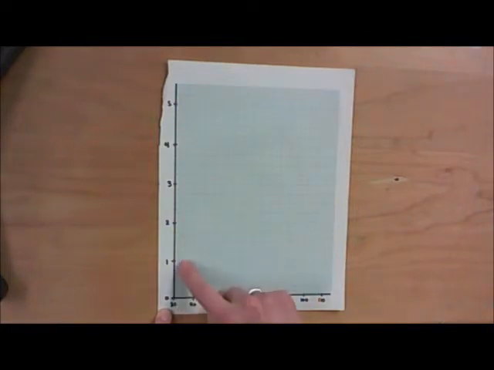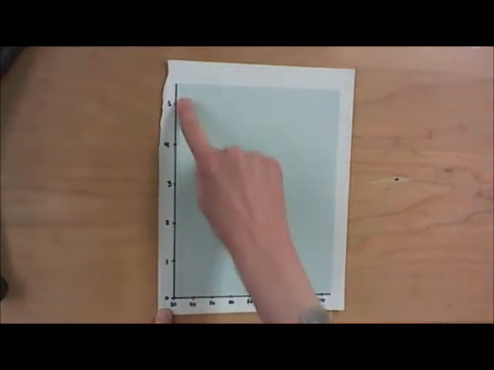So for example, I've got 4 boxes equals 1 on this axis, and 2 boxes equals 10 on this axis. That'll make it easier for me to find a certain data point on the page, whereas if I had 3 blocks equal to 1, finding 0.7, for example, would then become quite difficult.